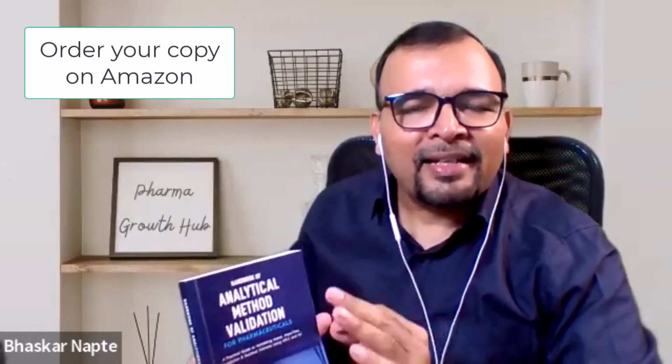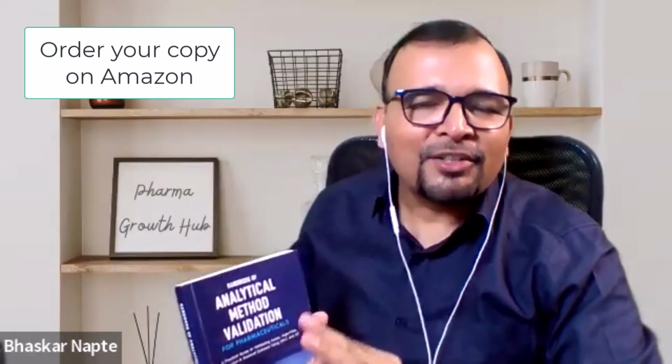This book is going to cover a lot of critical aspects as far as validation of analytical procedure is concerned. And this is not a stereotype book where the theory or principles are only going to be discussed or explained. This book talks about implementation of analytical method validation inside the laboratories. So this book is going to give you the real ideas on executing the validation in the lab. And in today's video, I am going to walk you through the content of this book one by one.